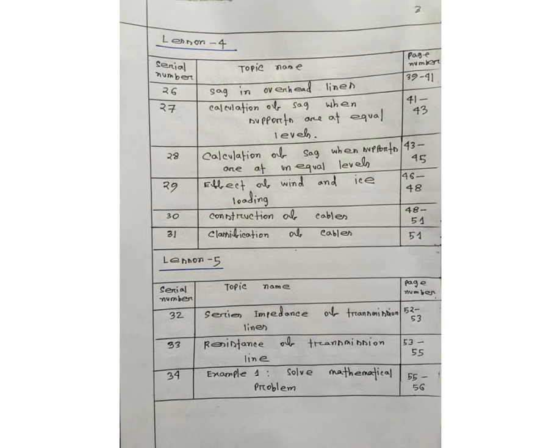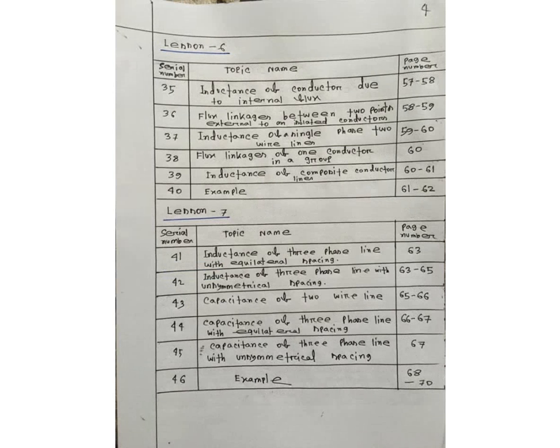One by one we completed lesson 4 about sag, effect of wind, ice loading, construction of cable, classification of cable. In lesson 5 we learned series impedance of transmission line, resistance of transmission line. Example 1, solve a mathematical problem. In lesson 6 we learned inductance of conductor due to internal flux.